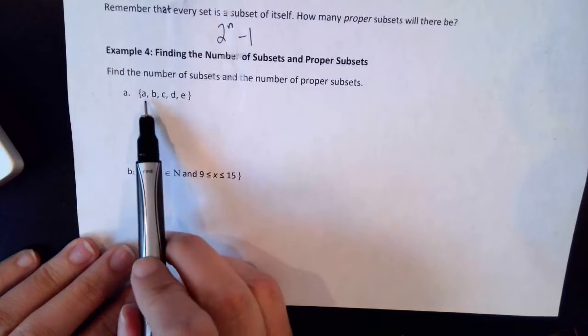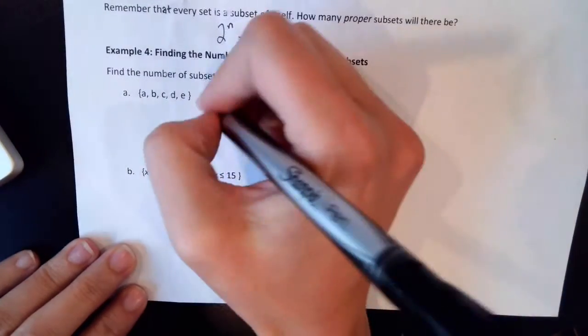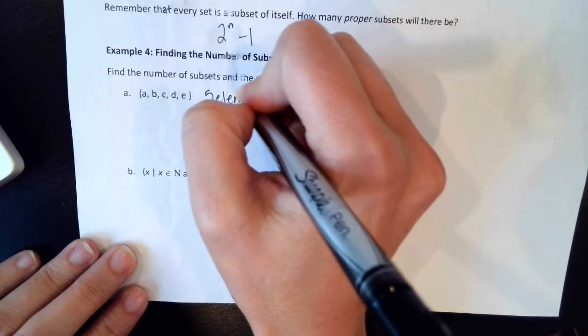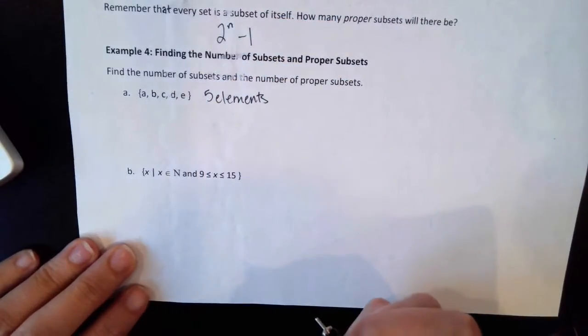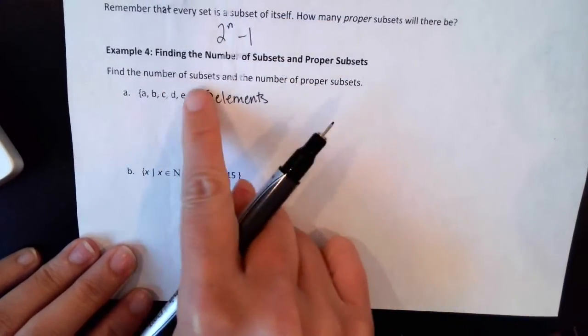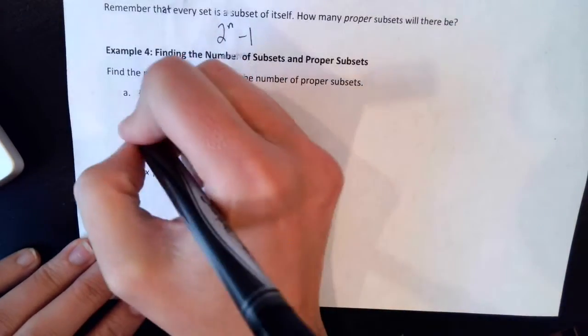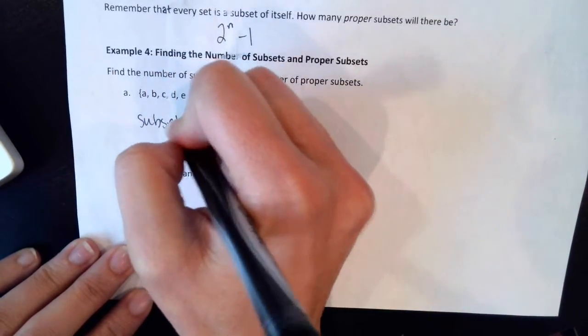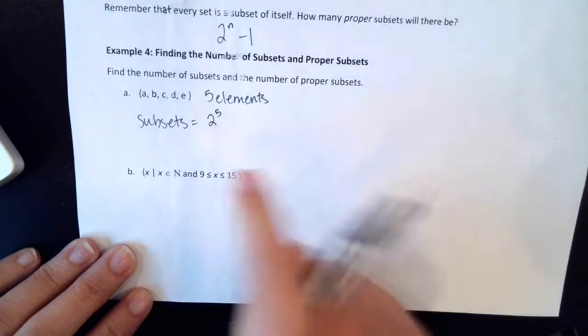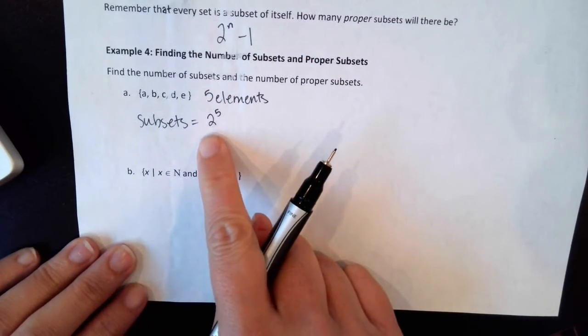So here's my set. I have 1, 2, 3, 4, 5 elements in this set. So that's the first thing you need to find: how many elements. I need to find the number of subsets and the number of proper subsets. So subsets equals 2 to the 5th. So we need to figure out 2 to the 5th.